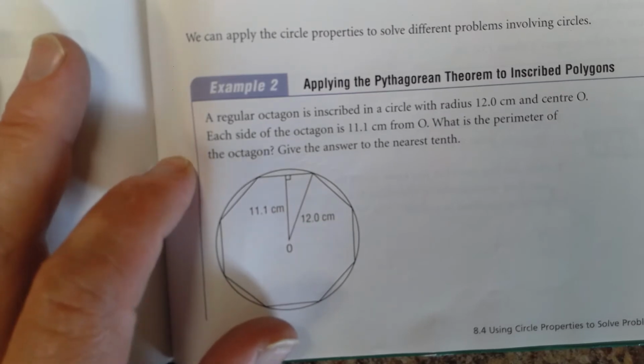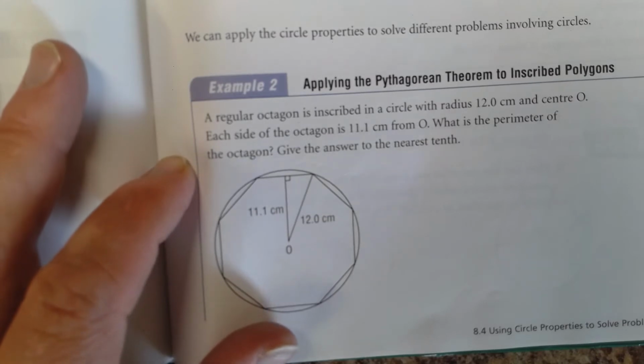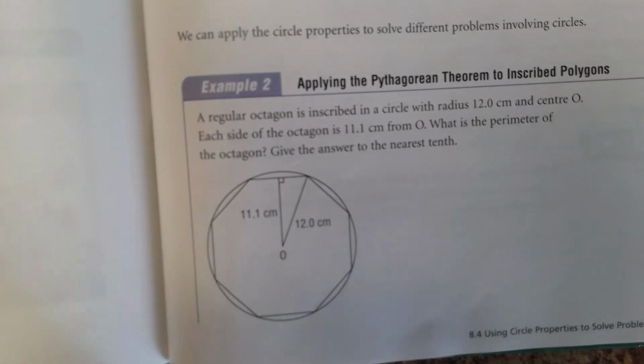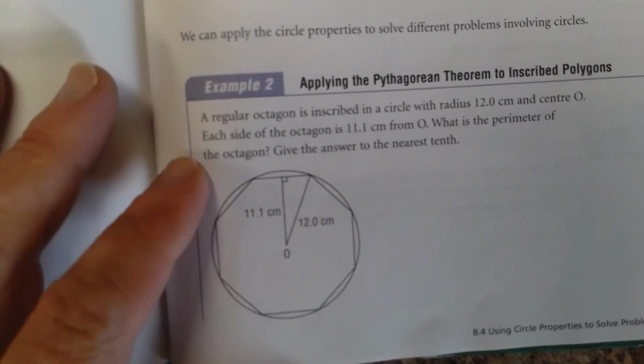What is the perimeter of the octagon? Give the answer to the nearest tenth. So each side is 11.1. What is the perimeter?